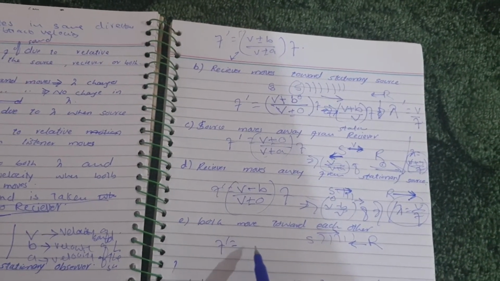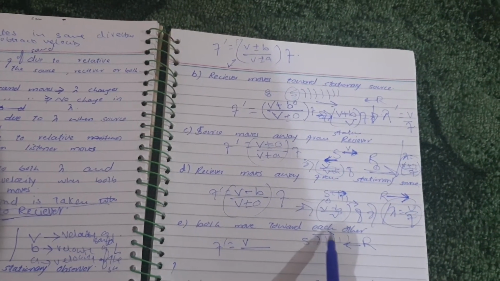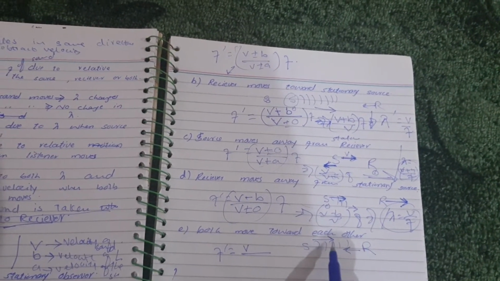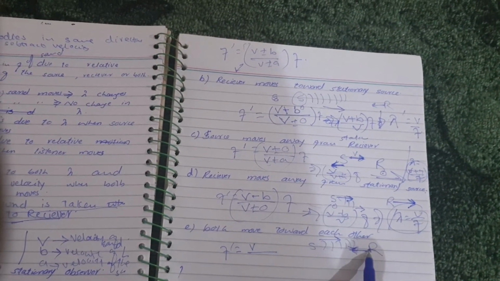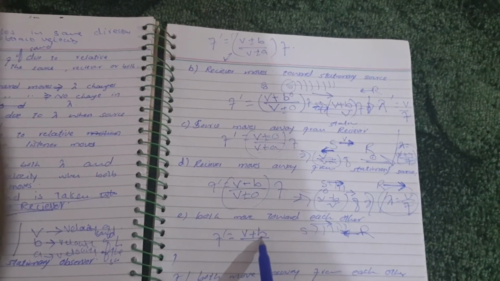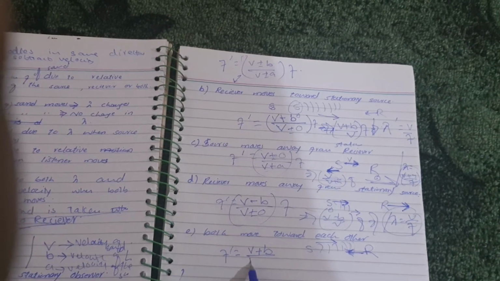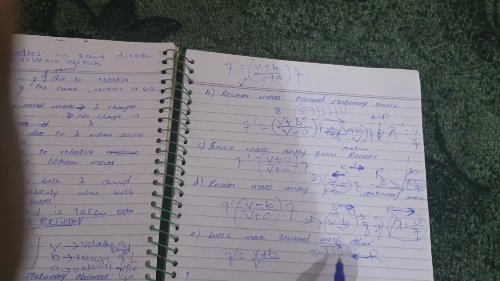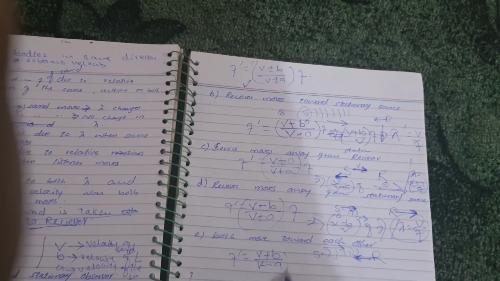So frequency a dash is equal to, here I would like the speed of sound. What is its direction relative to the listener? The listener is in this direction, the speed of sound in this direction, opposite direction for both of them. So here we would like plus b. Now for the source of sound, first we would like the speed of sound, and the source also moves in this direction, so it is minus, same direction, minus a into f.